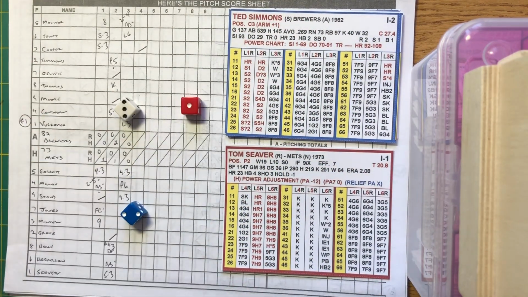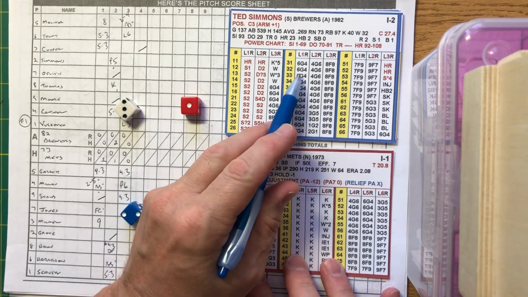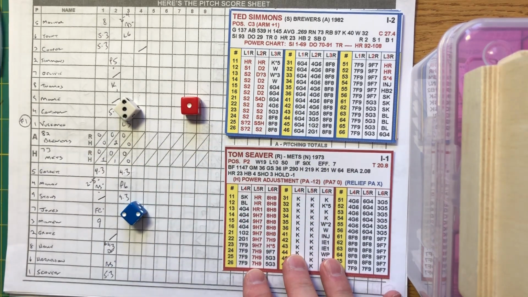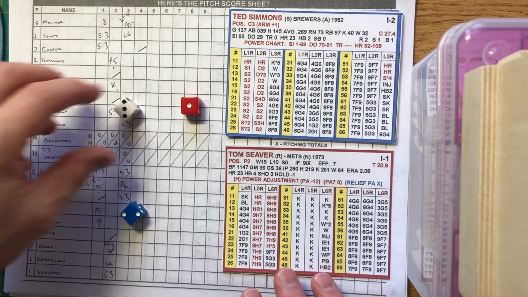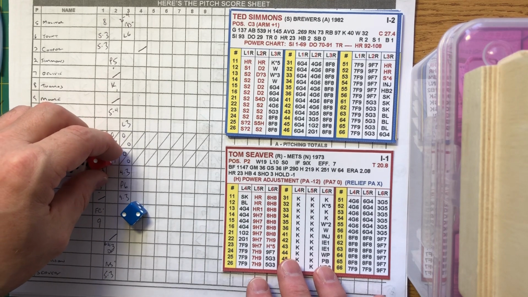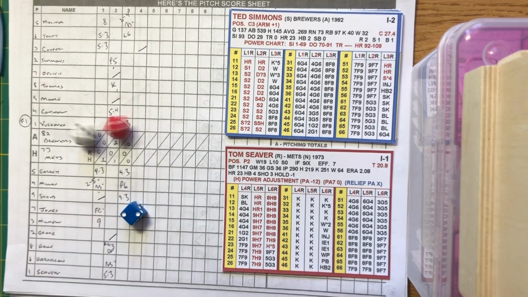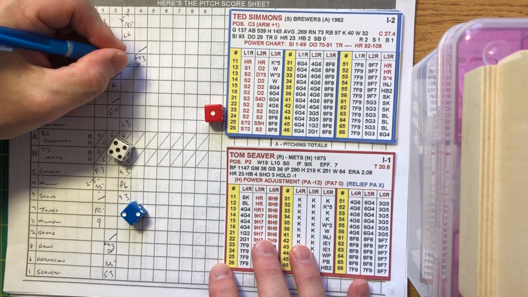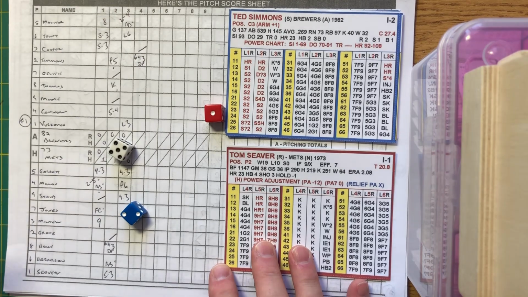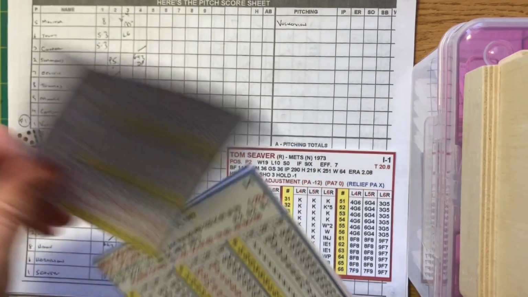The pitch from Tom Terrific is a 132, and this could be a double play ball to Bud Harrelson. Bud gloves it, goes to Millan for 1, and the relay to Milner is in time for a rally-killing, soul-crushing 6-4-3 double play turned by the Mets.